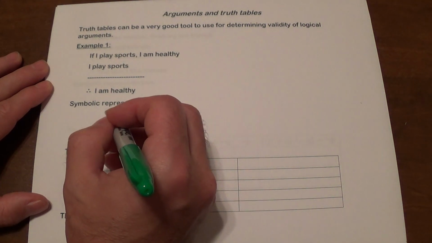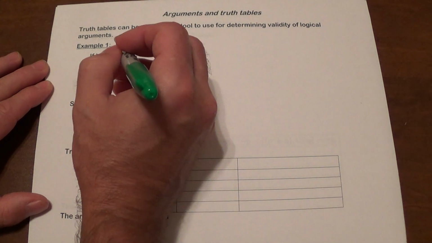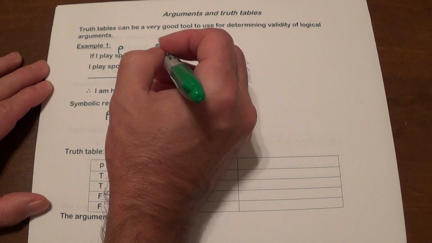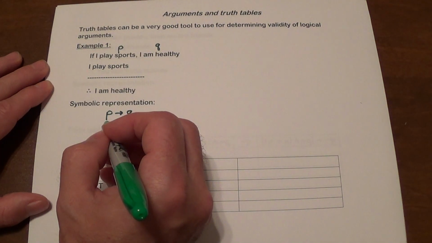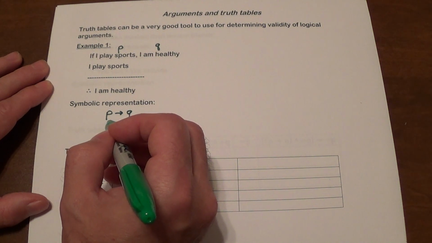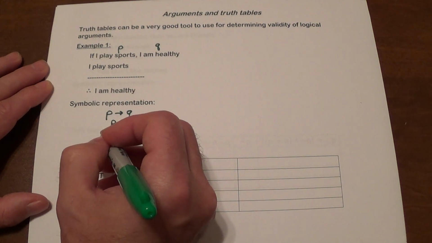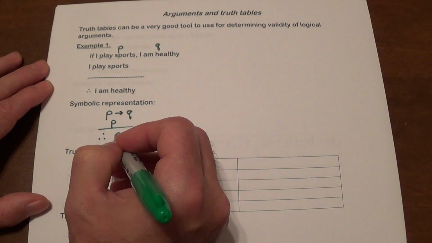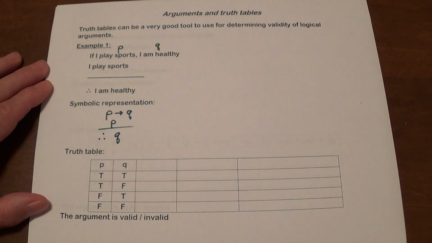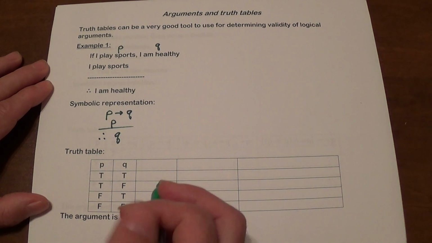We have P implies Q, if we call this P and this Q. So if I play sports, I'm healthy. I play sports. That means P. And our conclusion is going to be Q. It does make logical sense that this is true, but let's go through the proper procedure and determine that.